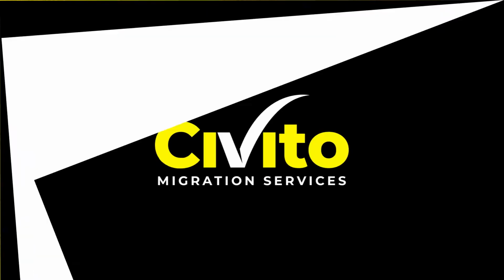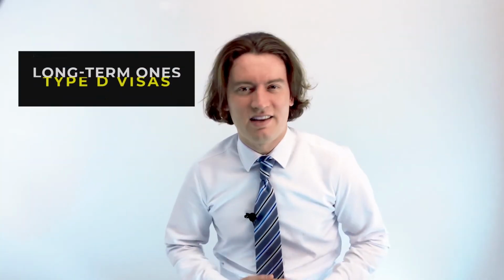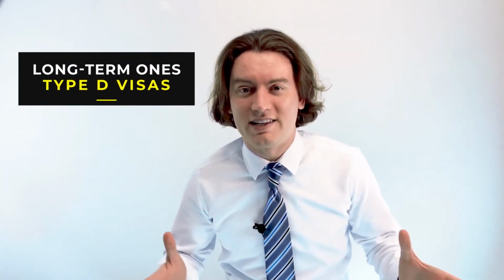Type D visas, the so-called long-term ones, although it's pretty rough calling it so. The notion of this visa type implies that upon arrival with this visa, a foreigner will proceed with formalizing a temporary or permanent residence permit, which in turn will allow him to stay in Ukraine more than 90 days. However, all D-type visas are valid for 90 days and allow multiple entries.